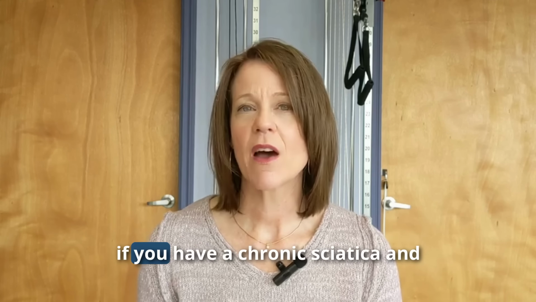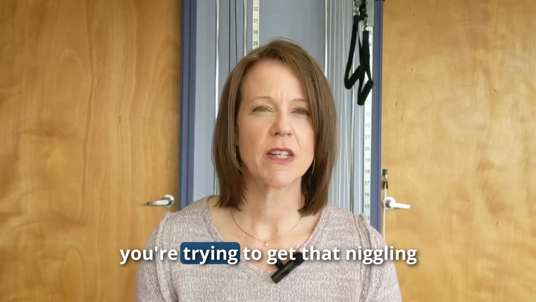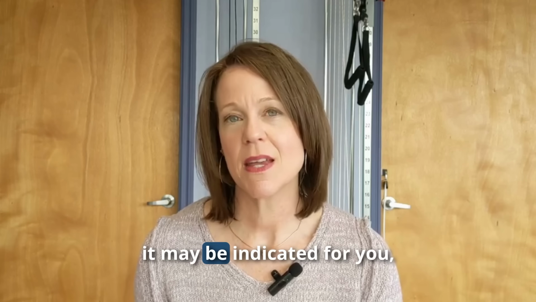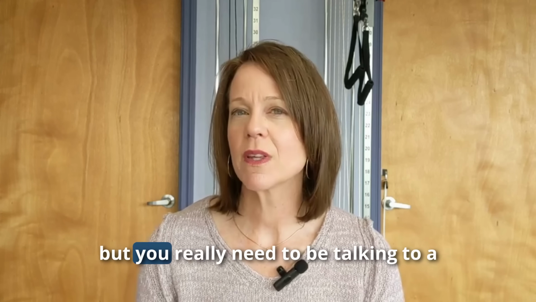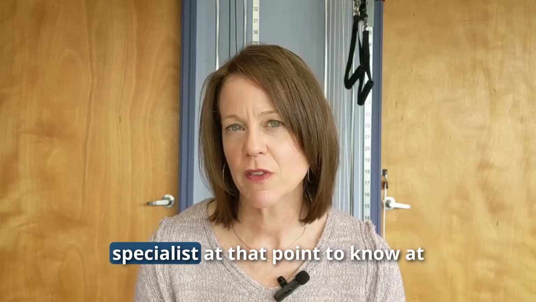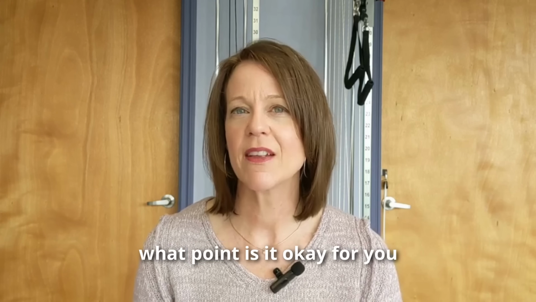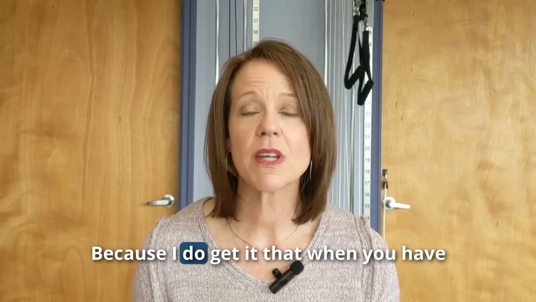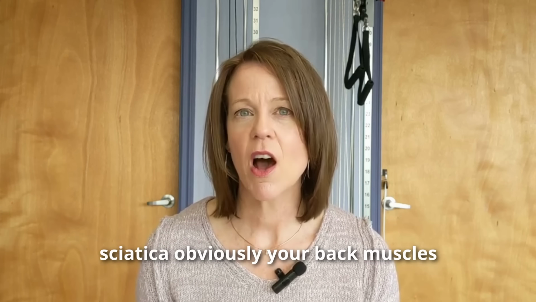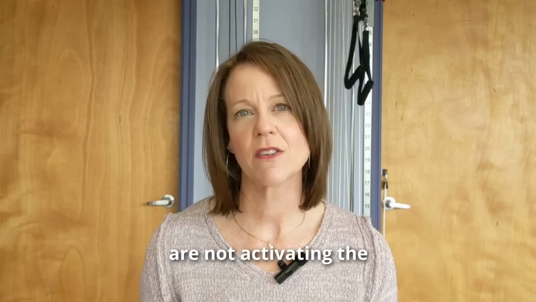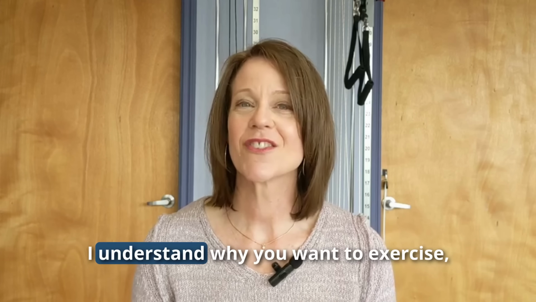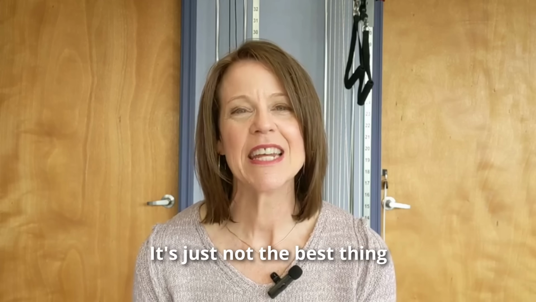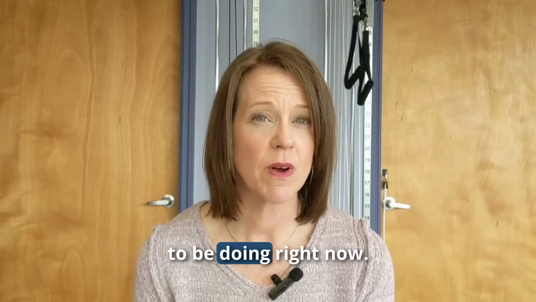Now again, if you have a chronic sciatica and you're trying to get that niggling pain to go away, it may be indicated for you, but you really need to be talking to a specialist at that point to know at what point is it okay for you to be doing back exercises. Because I do get it that when you have sciatica, obviously your back muscles are not activating the way they should. I understand why you want to exercise, and it does make perfect sense. It's just not the best thing to be doing right now.